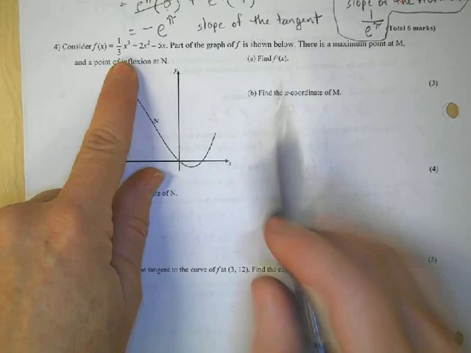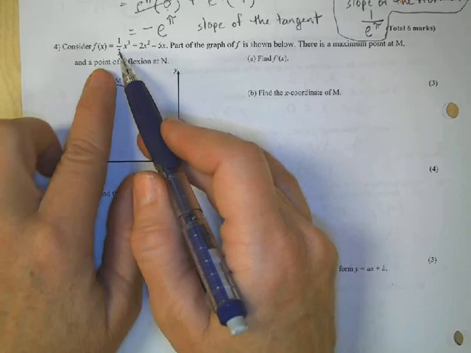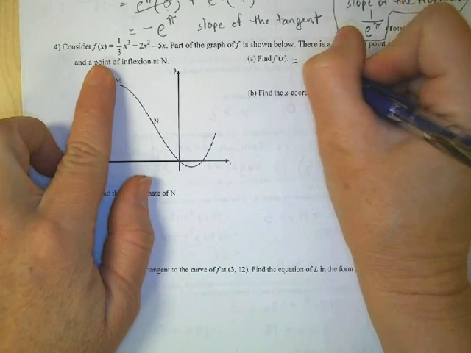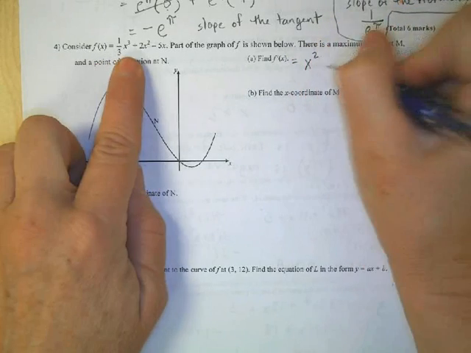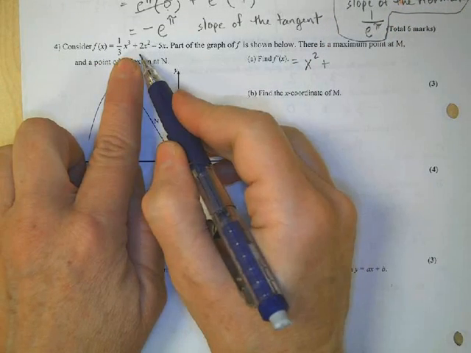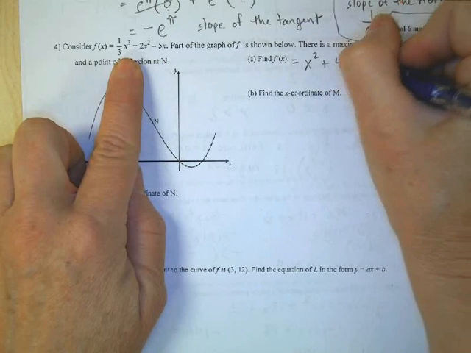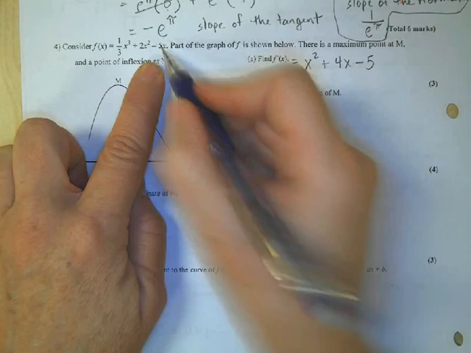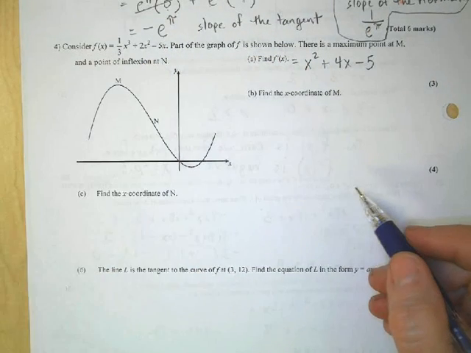So 3 times 1/3 is just 1, so I'm left with 1x squared, plus 2 times 2 is 4x, minus 5. Exponent is 1, 1 times -5 is -5. So there is my first derivative.